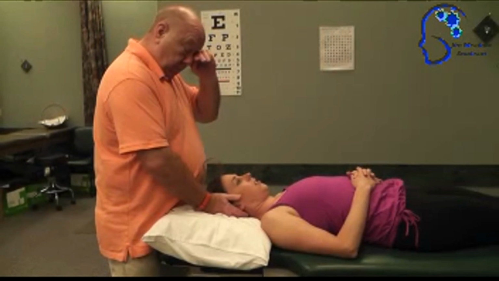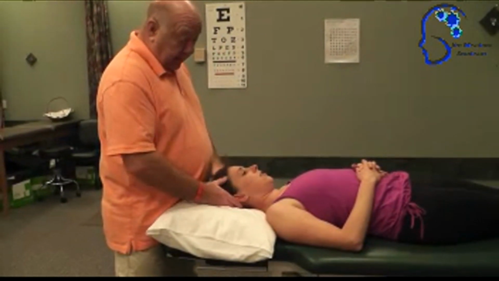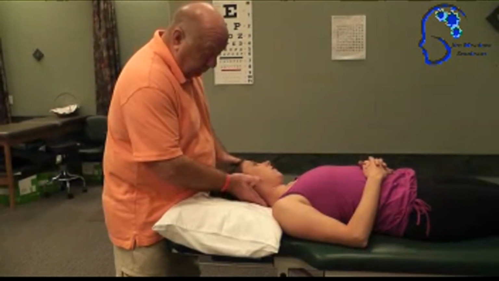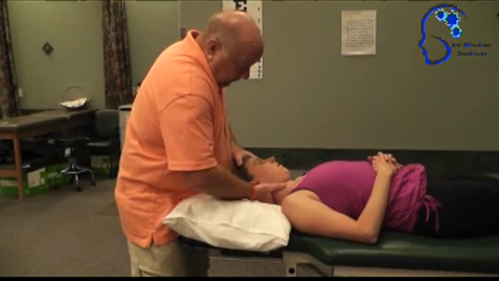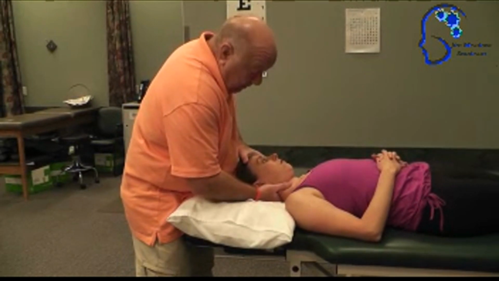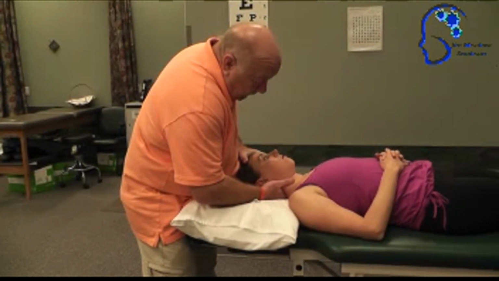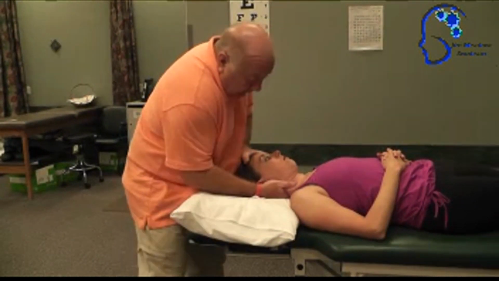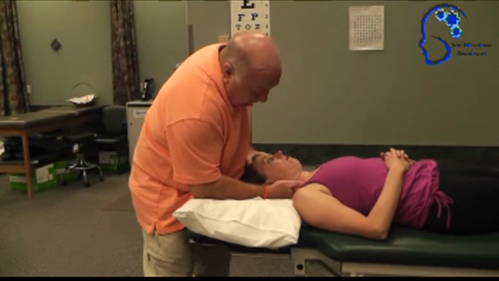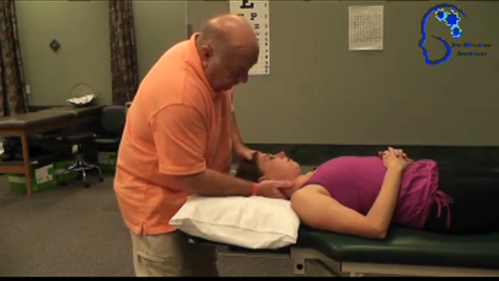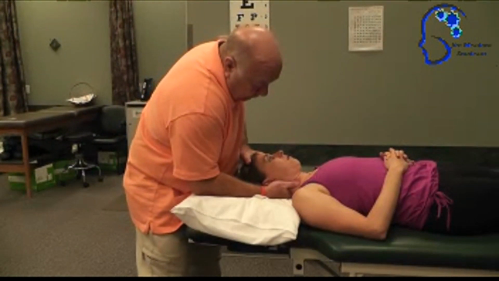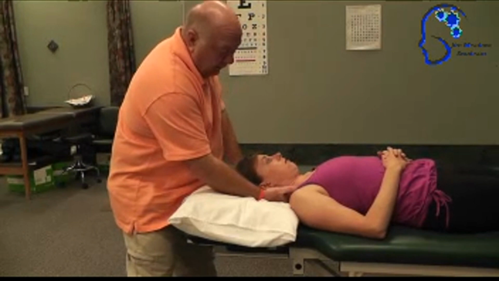Alrighty, so what we're going to do is extend the right facet. The soft part of the hand, the soft spot, goes on the superior articular process of the segment you're going to hit. Lift into extension, translate it, take up the down slack and thrust downwards. This is stabilizing through the head. So again, up, translate across, take up the down slack, thrust down.